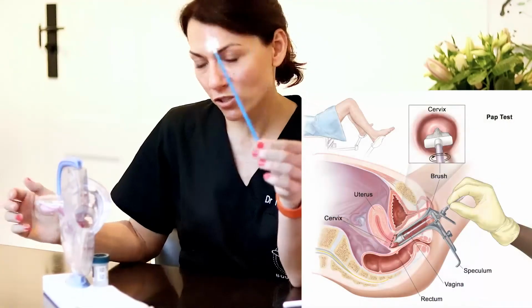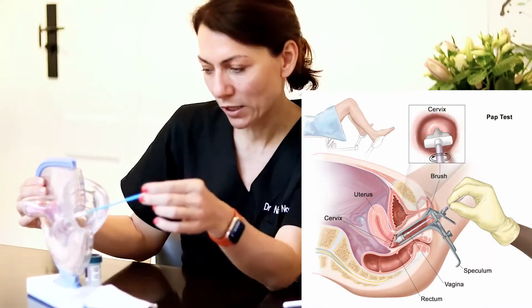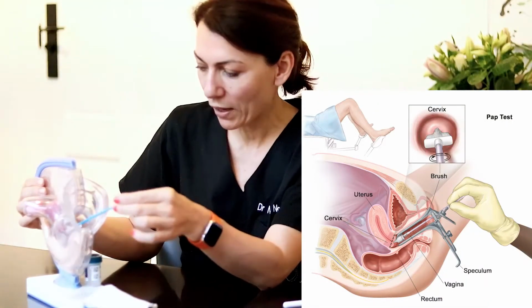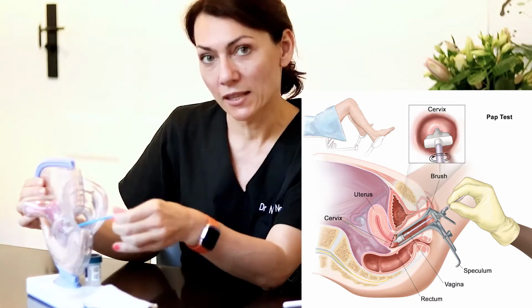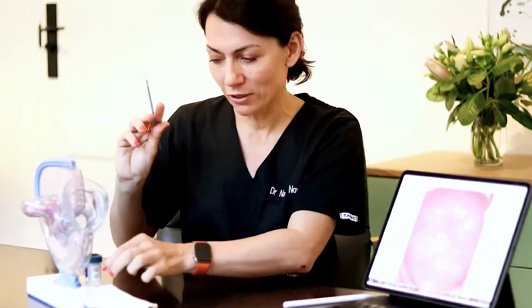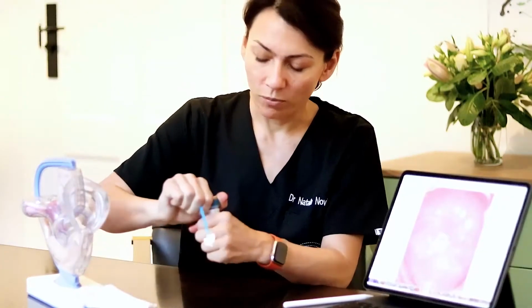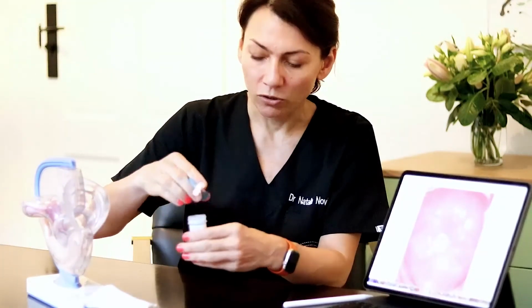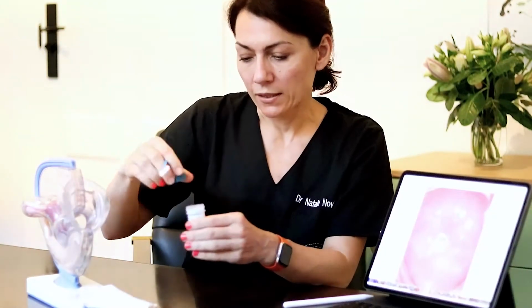is a procedure that is performed to assess abnormal cells on a pap smear. When we perform pap smears, we use this brush that is put into the vagina via speculum, and we rotate it a few times in the cervical canal and get abnormal cells or normal cells, whatever cells are there, put them into this bottle. It's called liquid-based cytology or LBC. And this sample goes to the lab.